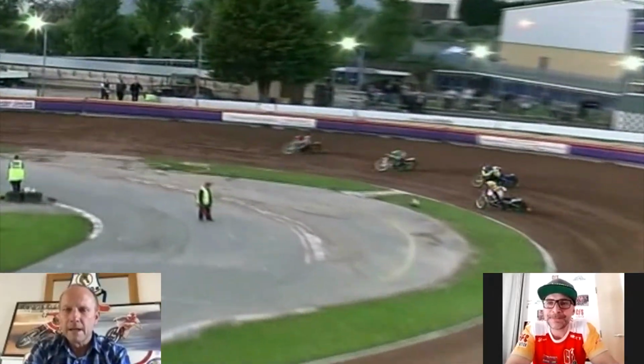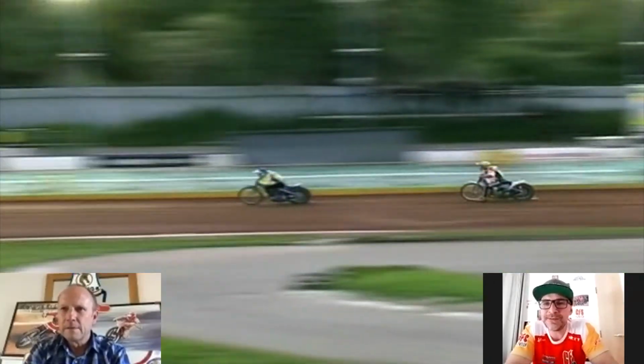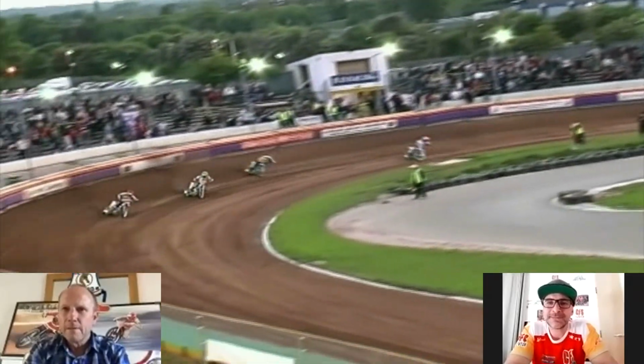And Lee Adams again hasn't given up. There's a good cut back going up on the inside, but Seb's still in front. Tomasek has lost third place. Alden is at the back, but Alden's had a good meeting up front. I don't know if Lee's going to get him now.